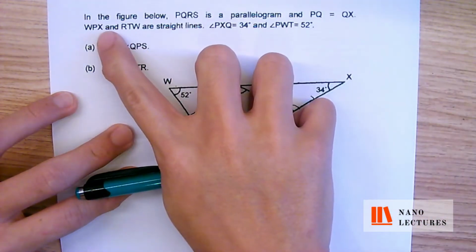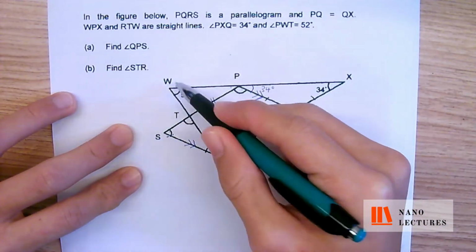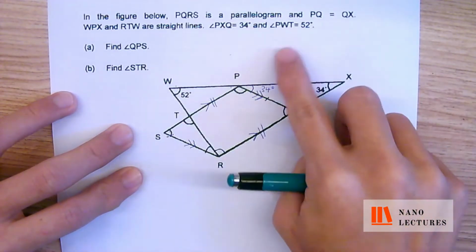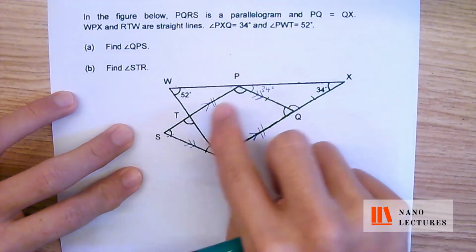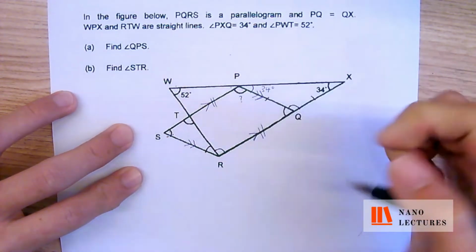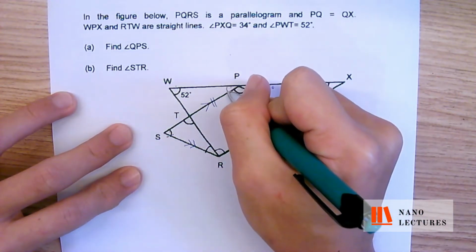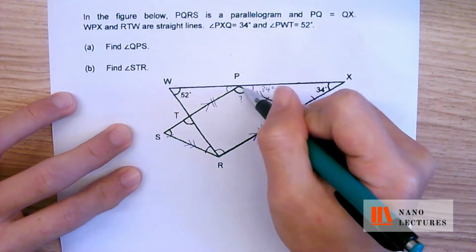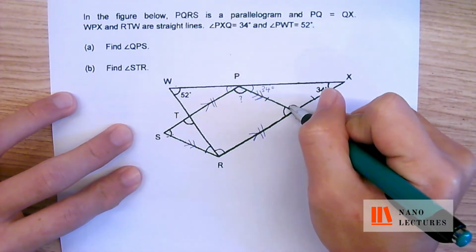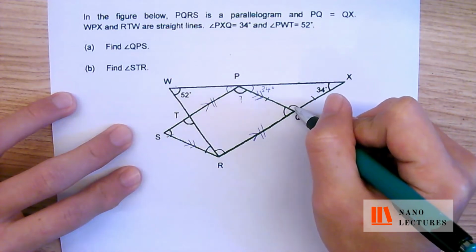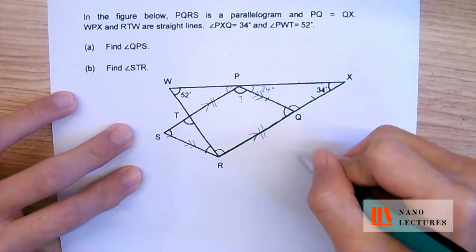Now, next they mentioned that WPX over here and RTW are straight lines. Then this one is 34 and this one is 52. They ask find QPS. QPS would be this. Now, let's try to strategize. In order to find this, it's either I need to find this one and then I take 180 degrees minus 34 minus this one to get this one. Or alternatively, I can always just find this angle. Once I find this angle, I can use alternate angles, because alternate angles will be like this, this is called alternate angles. Okay, I'm going to drag this out. It will look something like that.